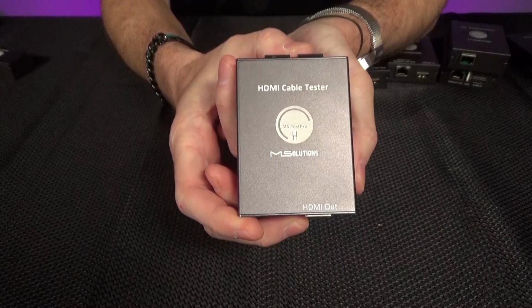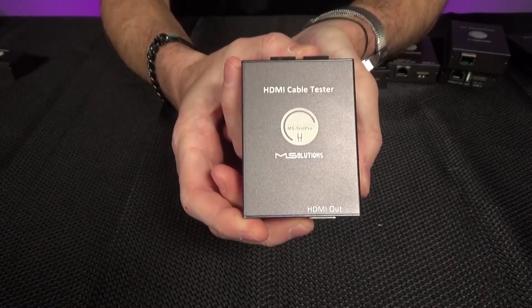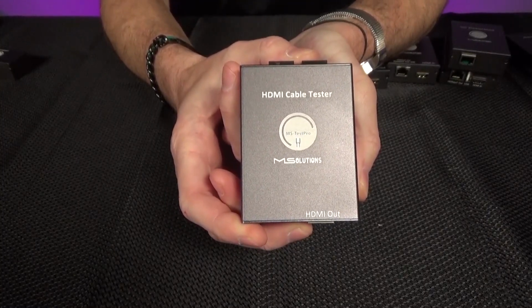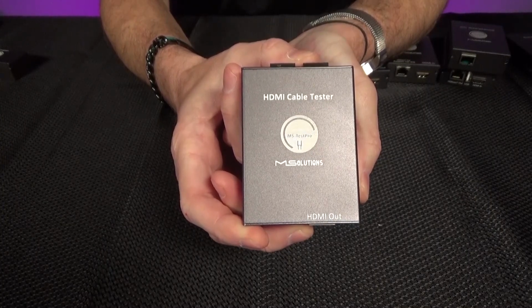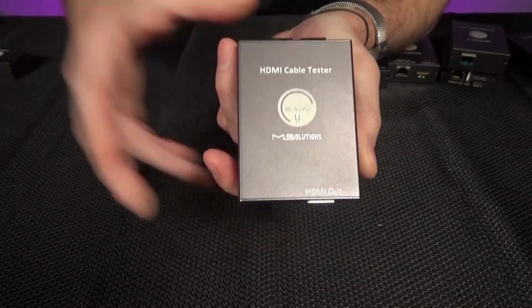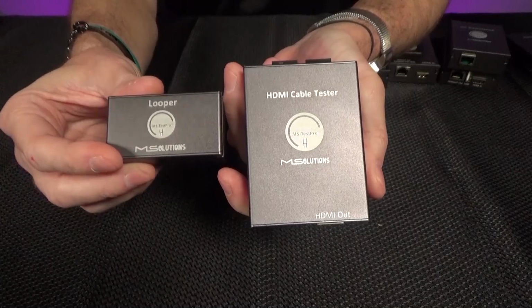Last is the optional HDMI cable tester module. This will allow you to test the quality of the HDMI cable to make sure that it can pass the bandwidth and will be reliable for you in the system. This is also designed to be used with the looper module.